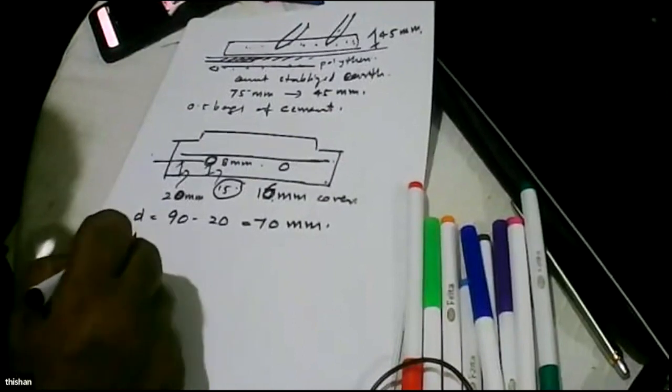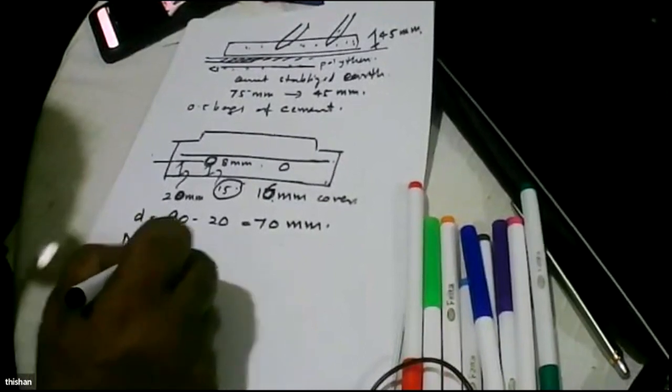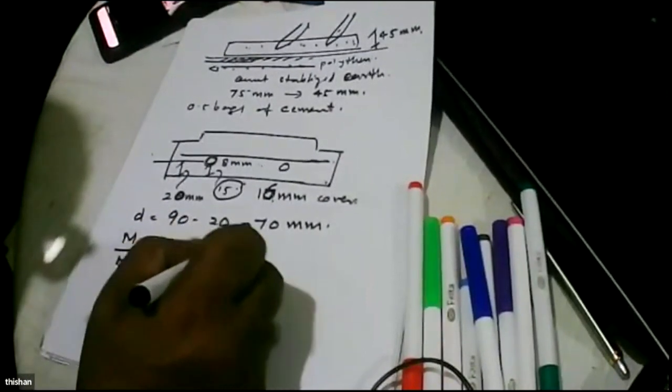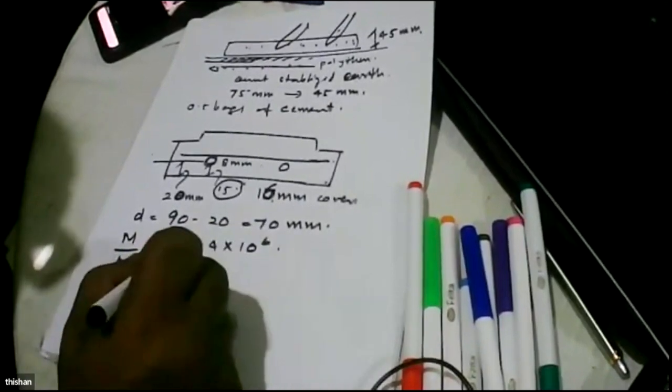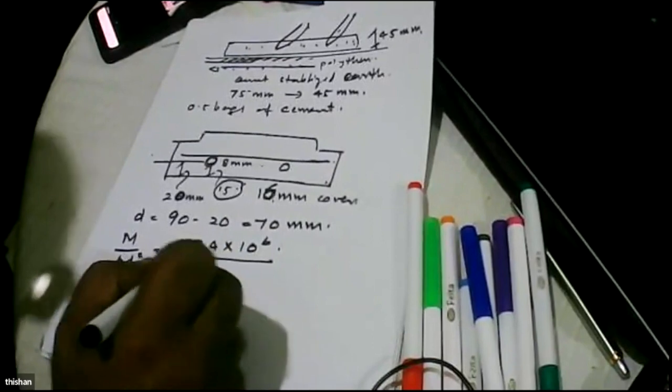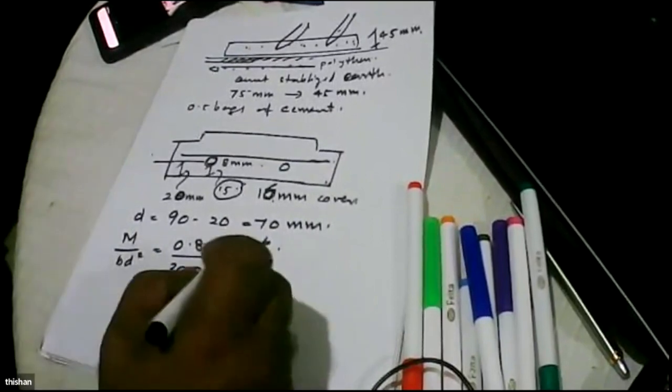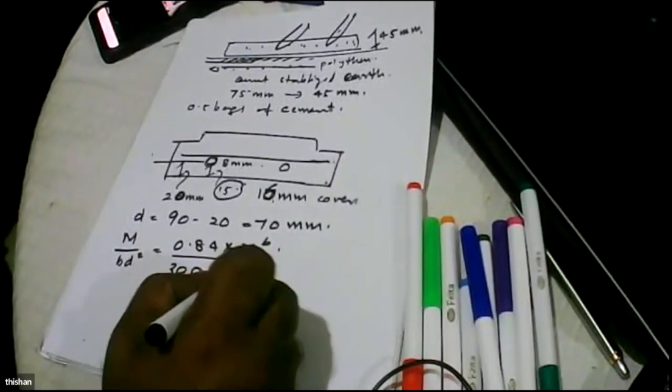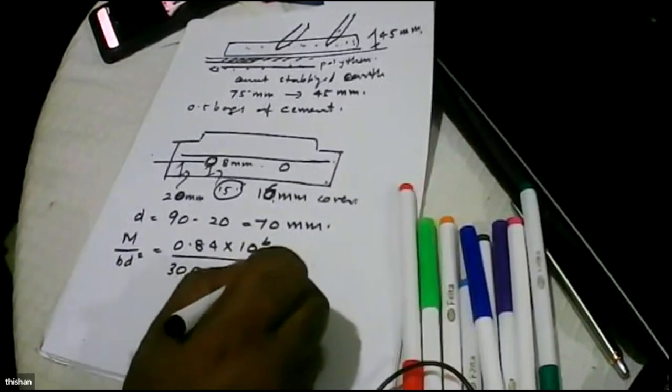Right. Now I can find M over b d squared: 0.84 into 10 to the power 6, breadth 300, depth 0.70 squared.